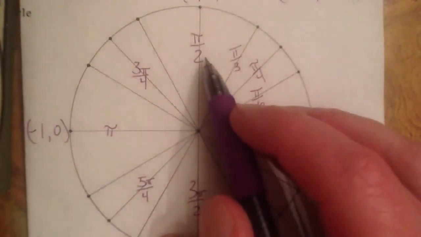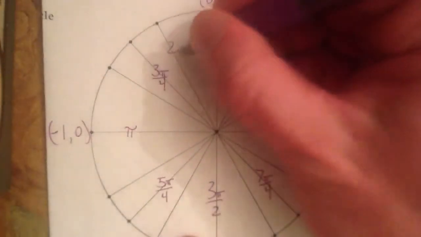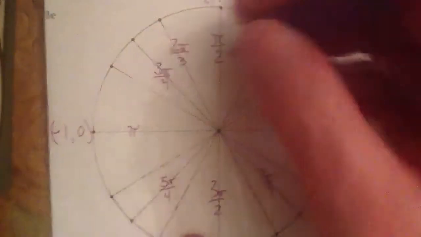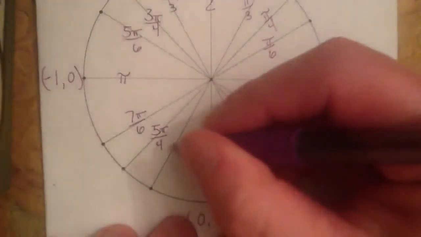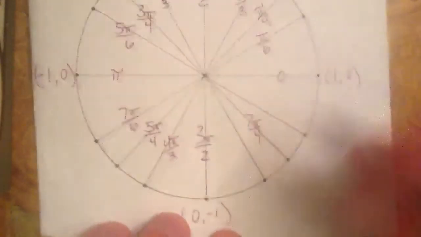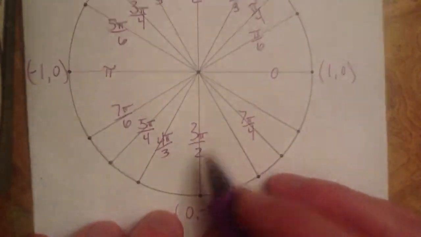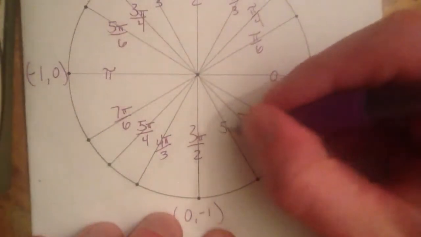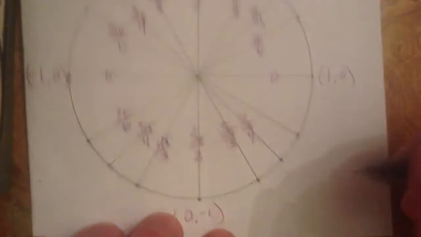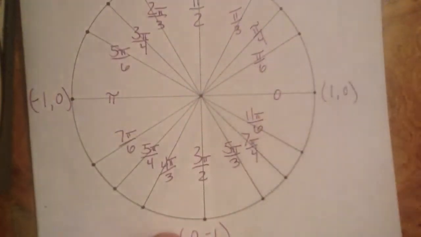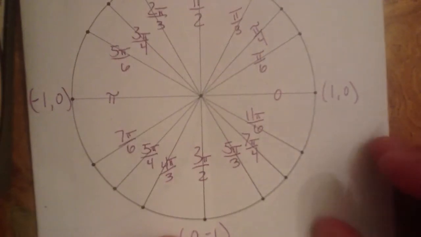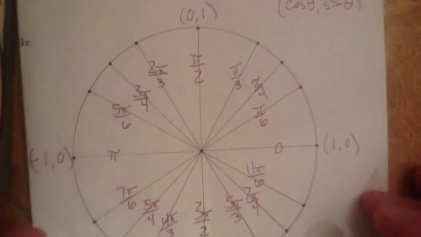So 1 pi over 6, 2 pi over 6, nobody talks that way, pi over 3. 3 pi over 6, already done. 4 pi over 6. 5 pi over 6. 6 pi over 6, 7 pi over 6. 8 pi over 6. 9 pi over 6, already done. 10 pi over 6. 11 pi over 6. Okay, that's a start, just getting the angles under control.